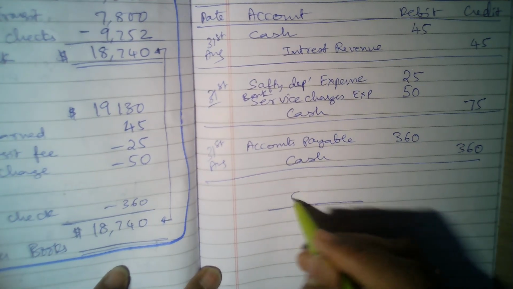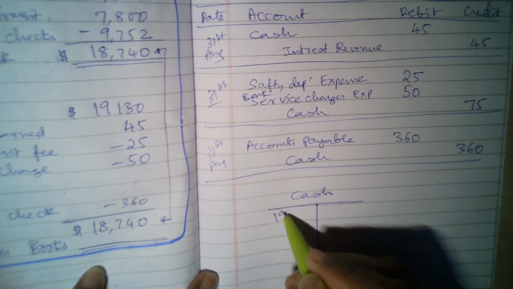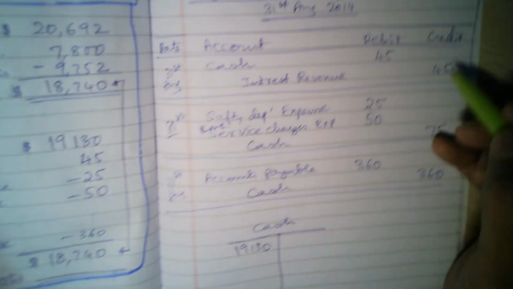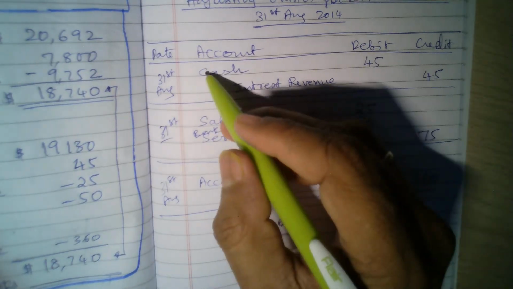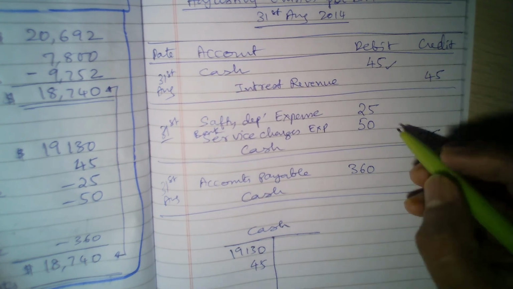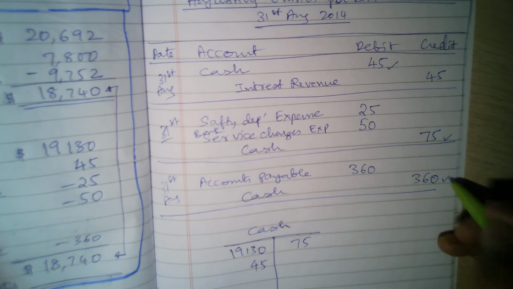If you want, again you can check with the T account. So the opening balance was 19130. Then we have a debit of 45 in cash. Then we have a credit of 75, and we have a credit of 360.